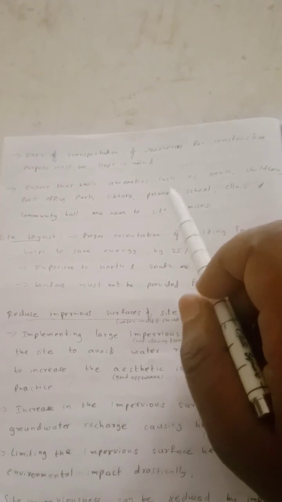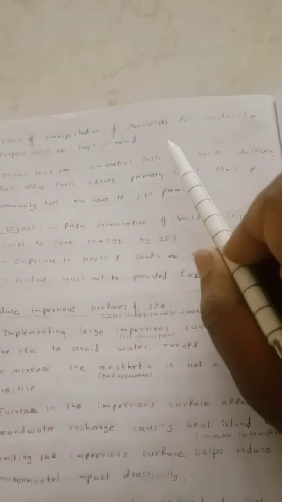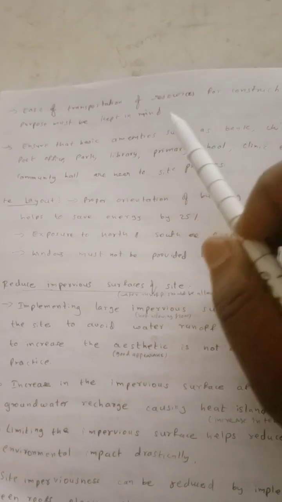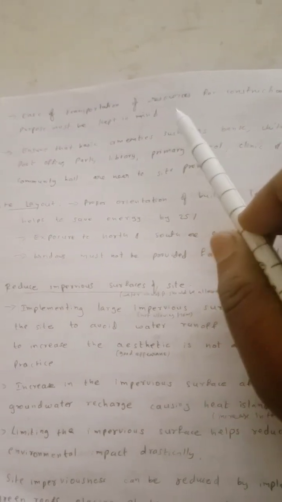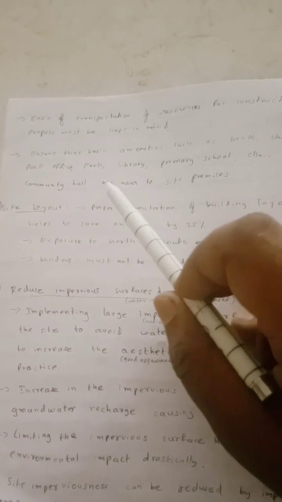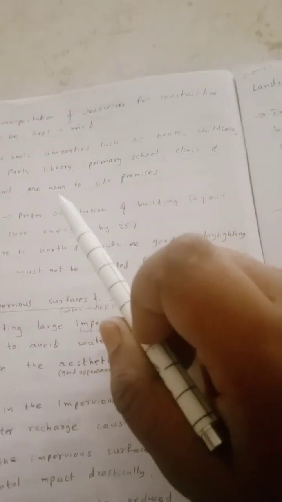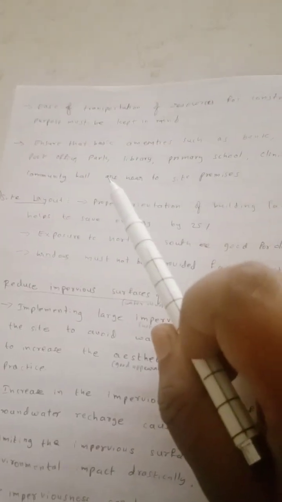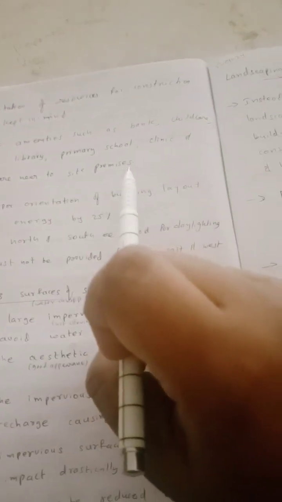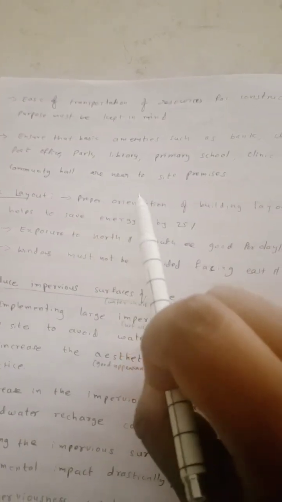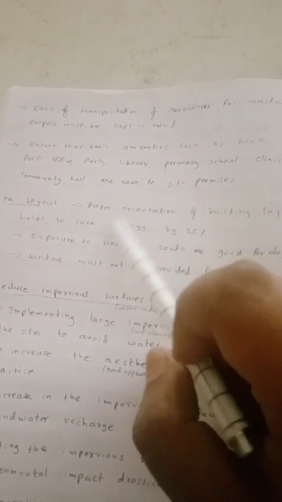Next, ease of transportation of resources for construction purposes must be kept in mind. That means transportation facilities should be there at the site we are selecting for green building, so that during construction it is easy to bring the materials. Next, ensure that basic amenities such as banks, child care, post office, park, library, primary school, clinic and community halls are near the site premises. Such a site is to be selected.